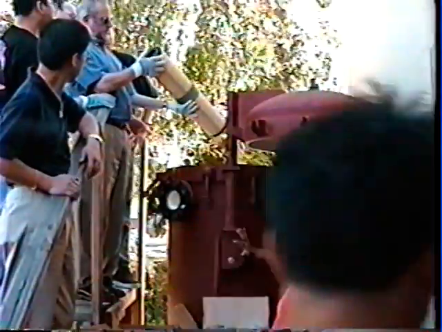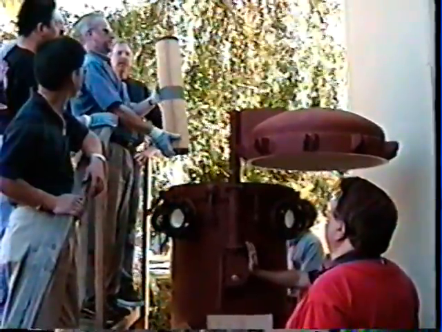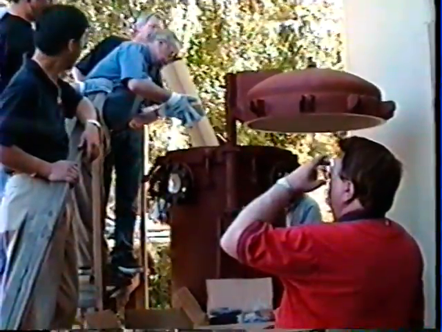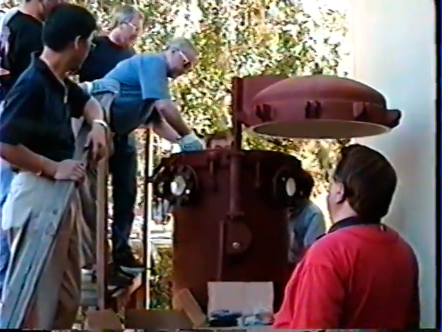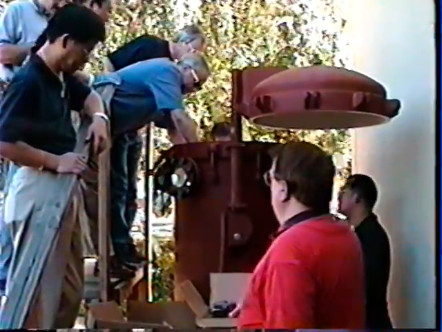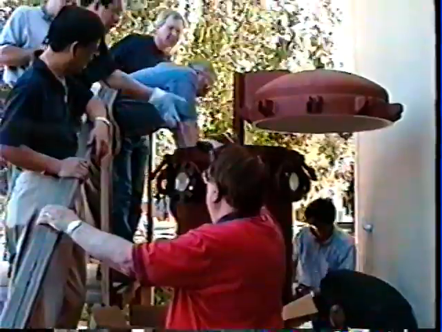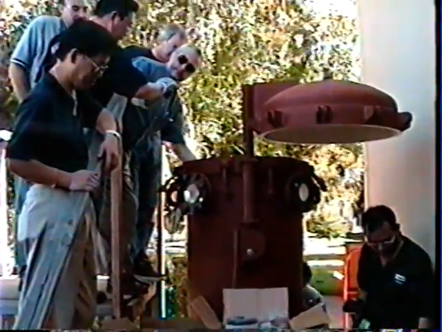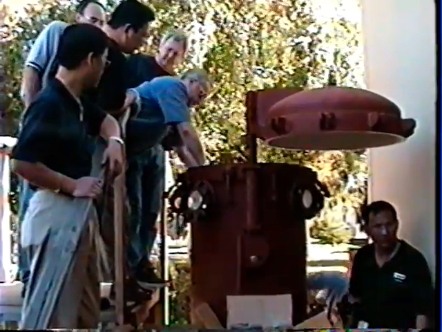It doesn't matter which end you put up. Okay, good idea. We're going to put the part number on top. Good thinking. Okay, here's our spider. We have a seal. I've got one here today.